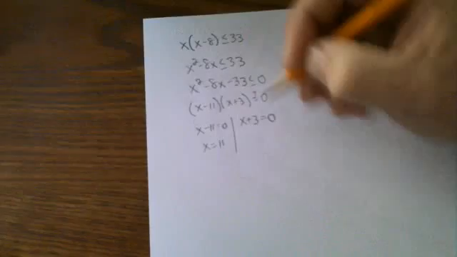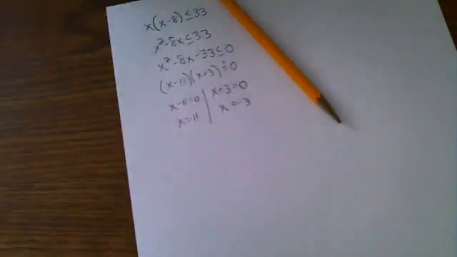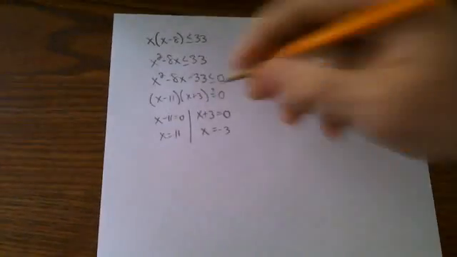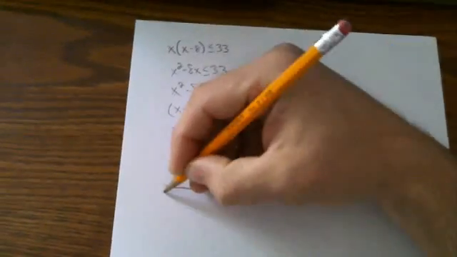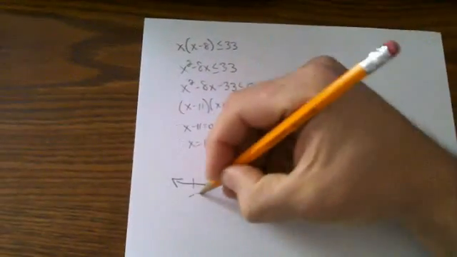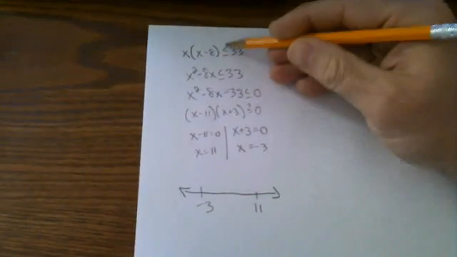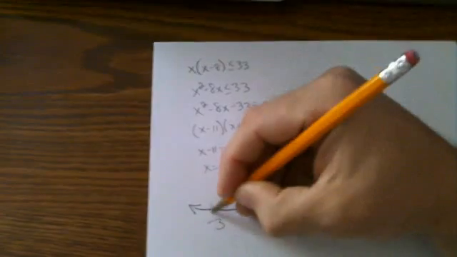So x equals 11, and x equals negative 3. So now, let's set up our number line. Negative 3 and 11. Now we're going to use closed circles because it's less than or equal to, so it may be these two numbers.